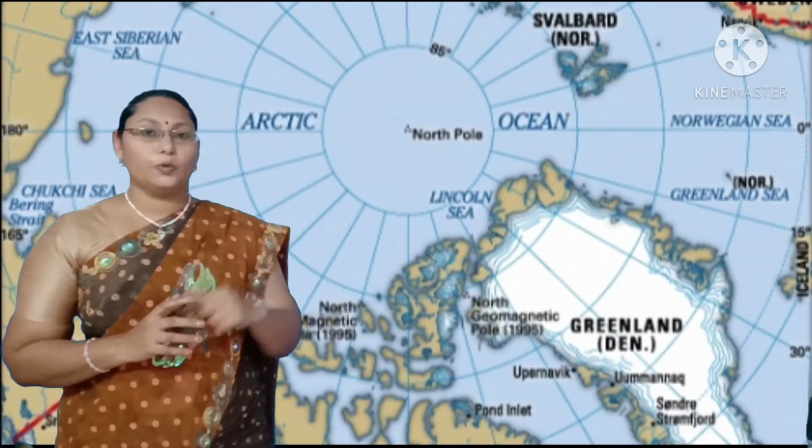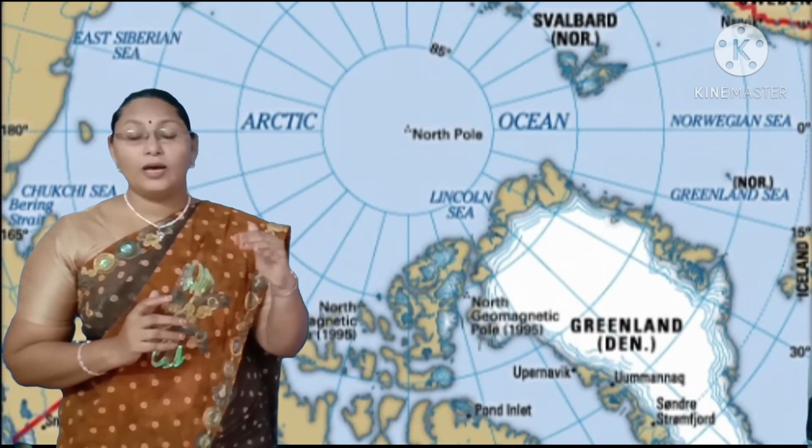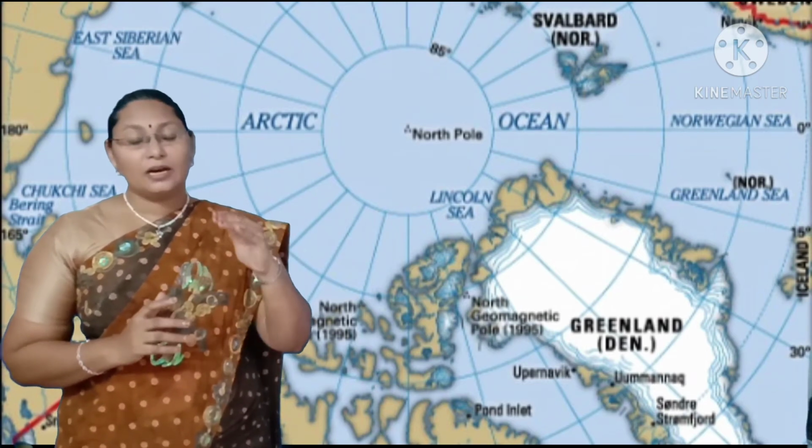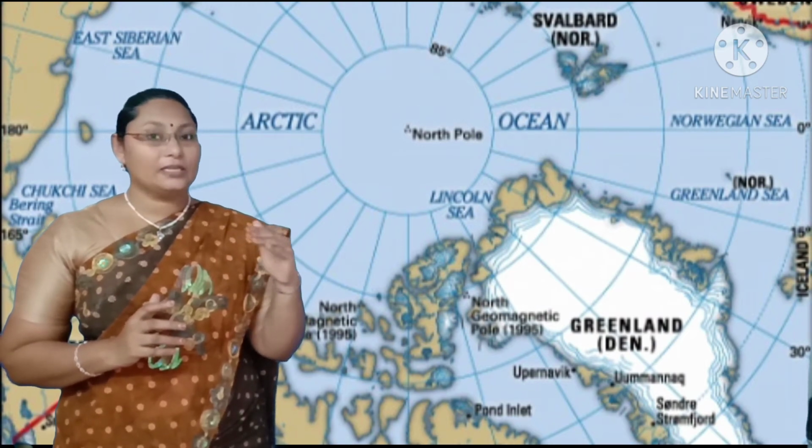The next one is the Southern Ocean, which is very near the South Pole. This Southern Ocean extends towards the South Pole, and the 60 degrees south latitude passes through it. The next one is the Arctic Ocean, which is very near or covers the North Pole of the globe. It is at the top of the earth near the North Pole, and the northern borders of North America and Europe cover the north side of this Arctic Ocean.